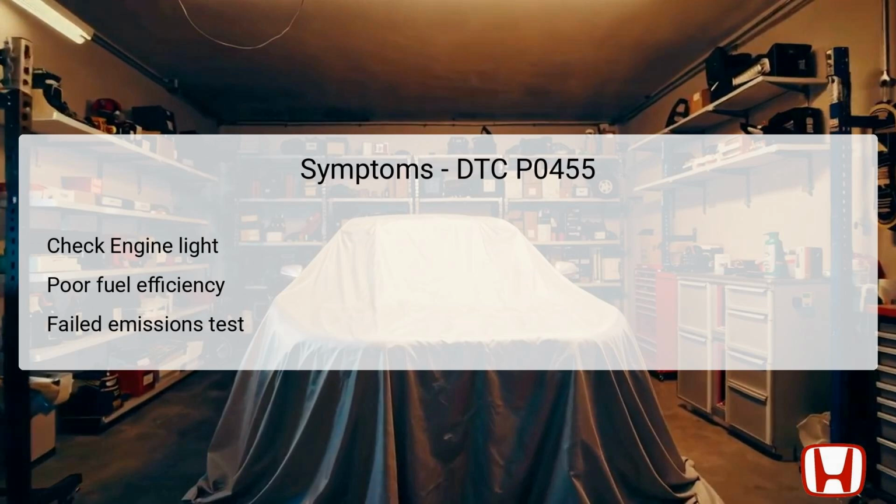Drivers may notice several symptoms associated with DTC P0455. The most immediate indication is the illumination of the check engine light on the dashboard, which indicates a detected fault in the EVAP system. Additionally, there might be poorer fuel efficiency, as fuel vapors are not being properly managed, leading to increased consumption. Another critical symptom is the potential failure of the vehicle during emissions testing due to the presence of a leak in the system. If left unaddressed, these issues can result in more significant vehicle performance problems and higher repair costs down the road.